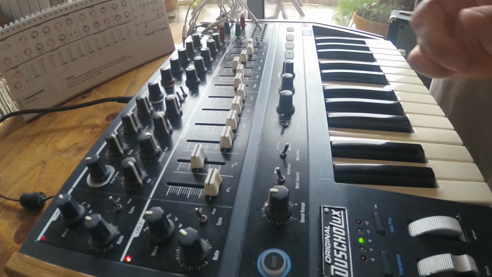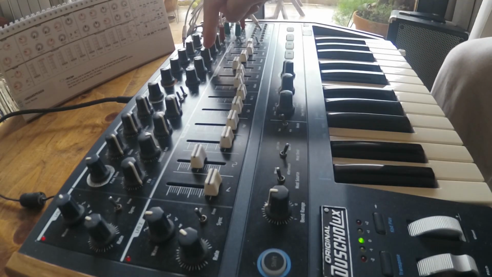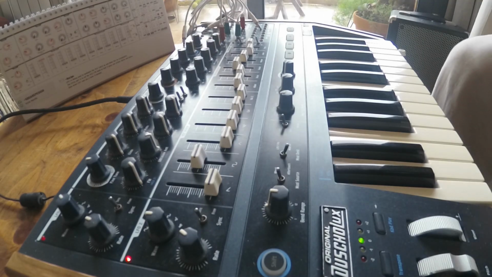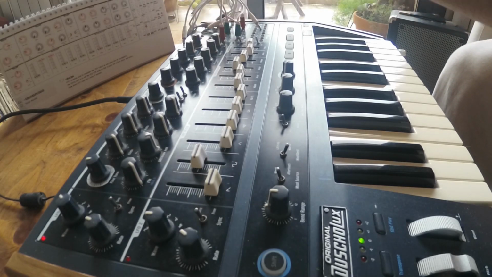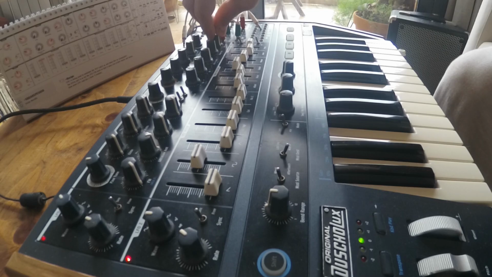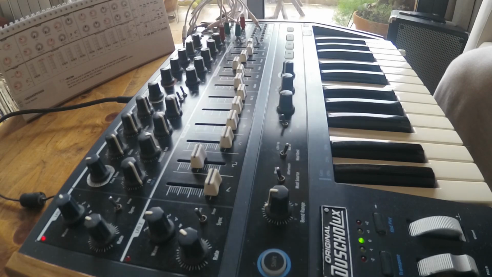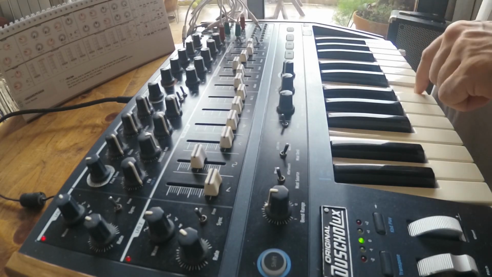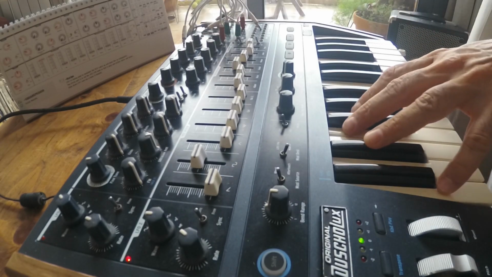I'm filtering it with the mod wheel, and this is the modulation amount, which is controlled by this attenuator here. You've got two attenuators. While we're talking about attenuators, one of them goes to the drone amp, so you can create a droning amp. It'll play the last note.